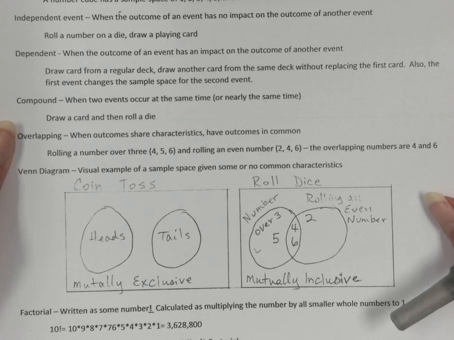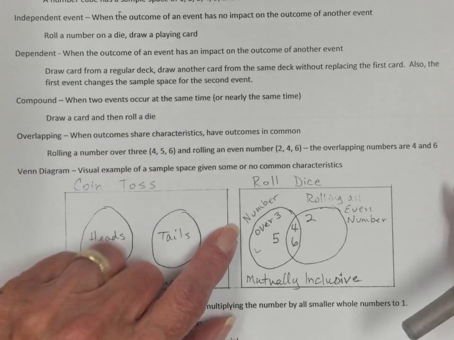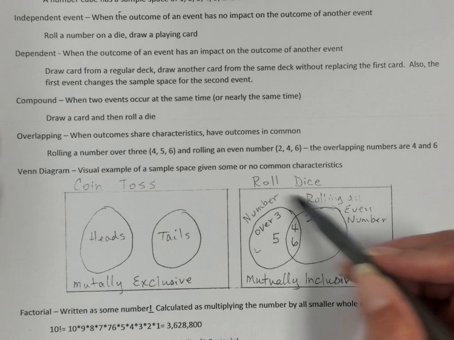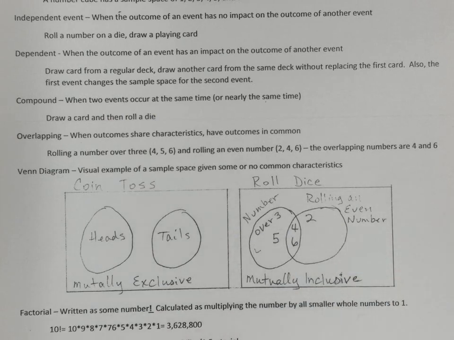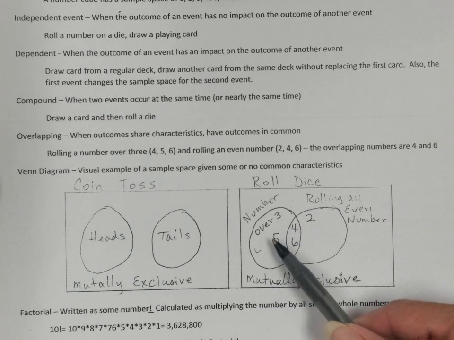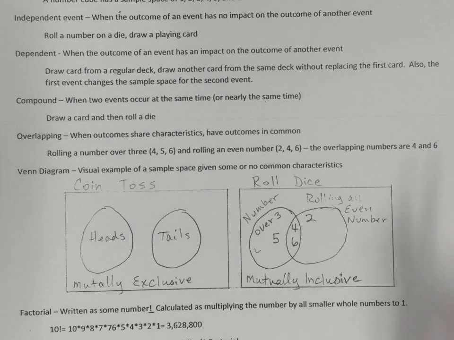We can see that visually in the Venn diagram. Okay? So this circle is the probability of rolling a number over 3. 4, 5, and 6 are my possible outcomes. And then this circle is rolling an even number, 2, 4, or 6. 4 and 6 are overlapping in this Venn diagram. It's true of both of those outcomes. Now we can call that 4 and 6 are mutually inclusive. They are included on both.